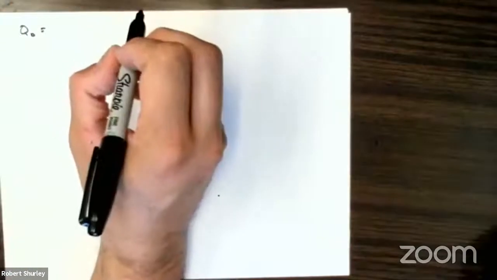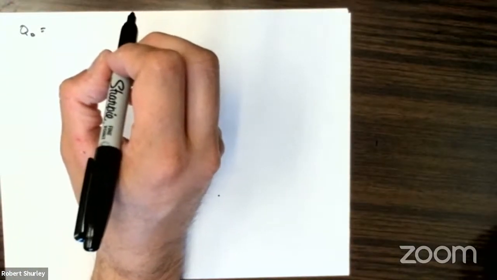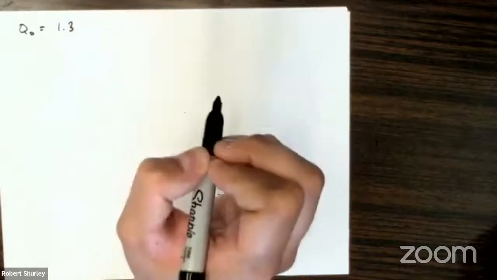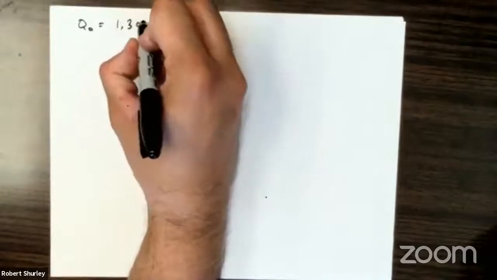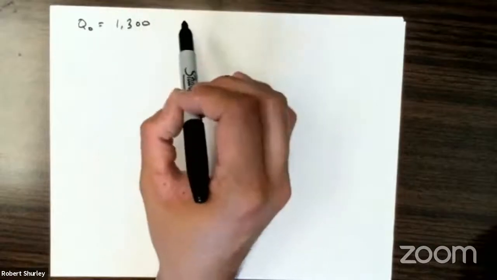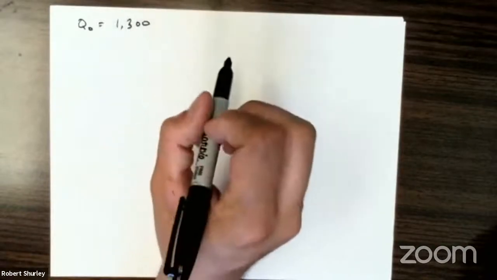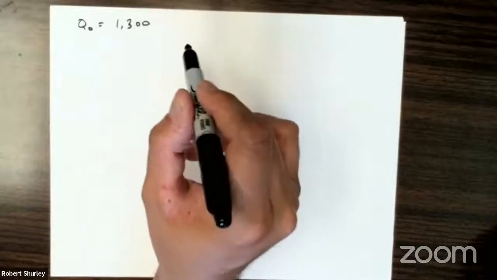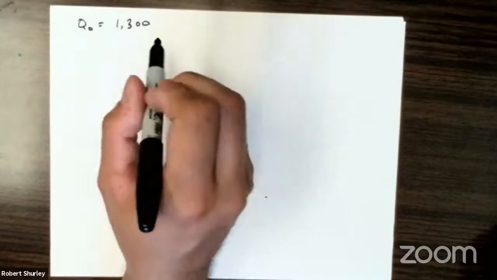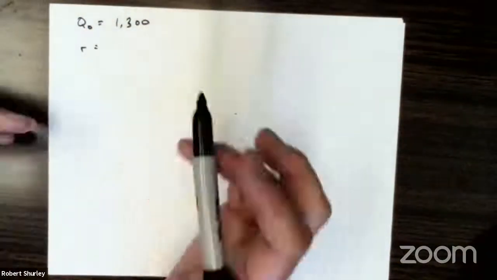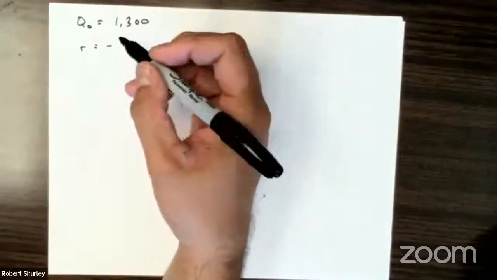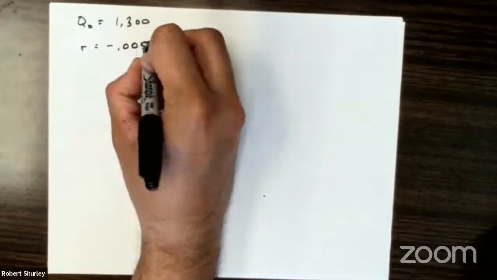Okay, so let's think about this. Q naught, so it's starting at, in 2013, population was 1.3 billion. So we'll do this one in billions instead of millions. Actually, you know what? No, let's do it in millions, because the goal is to get down. So it's going to be 1,300 million, right? I'm going to write this in millions. That's our initial population in 2013. Now it says it declines at a rate of 0.5% per year. Again, it's declining, it's not growing, so our rate's going to be negative 0.5%, so it's got to go 0.005. That's going to be our rate.